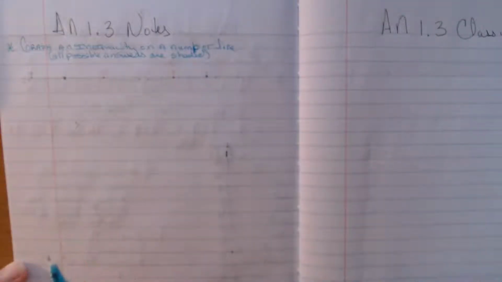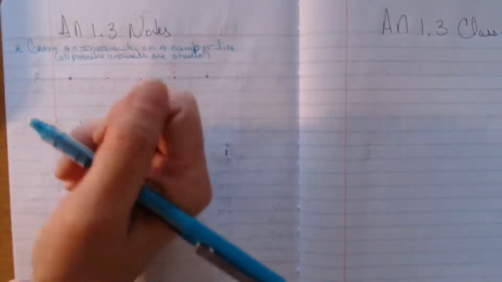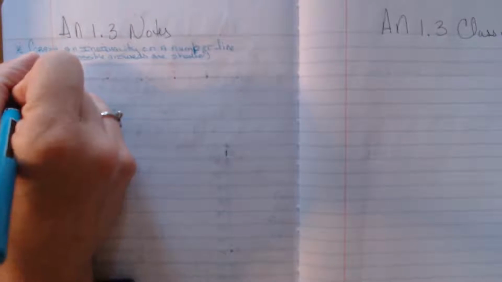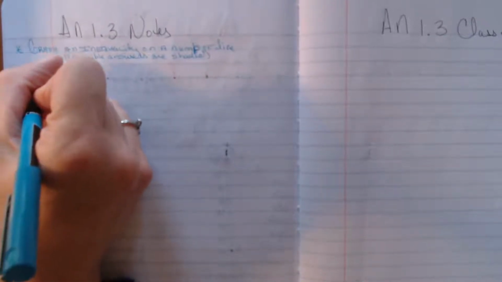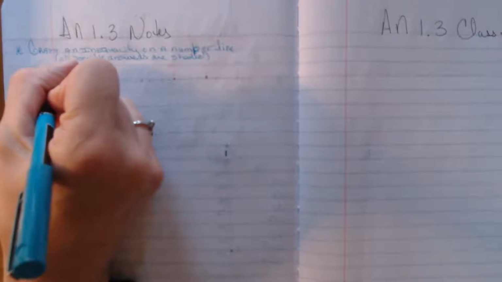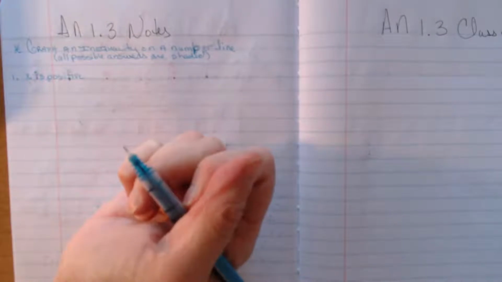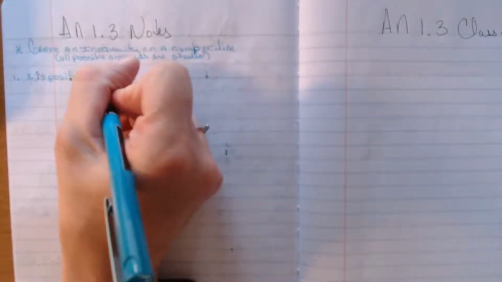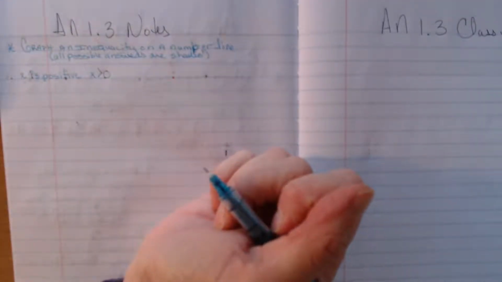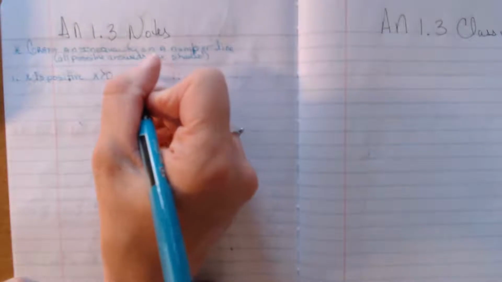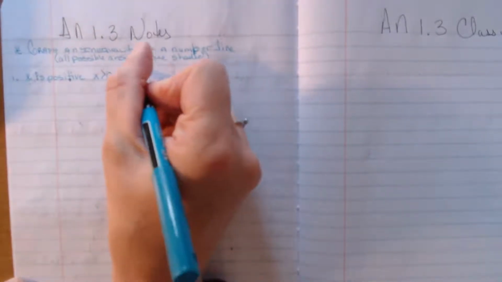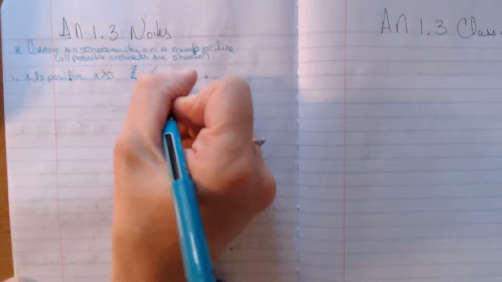So let's draw a number line for each one of the ones in letter E as part of our AN 1.3 notes. So for number 1, we're going to graph X is positive. What that turns into as an inequality is X is greater than 0, because 0 is neither positive nor negative. Then we draw a number line.